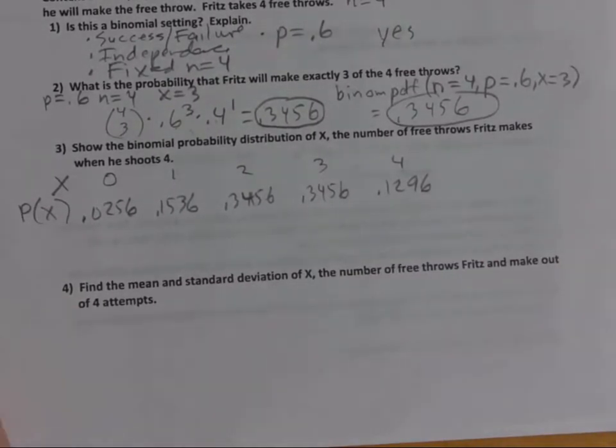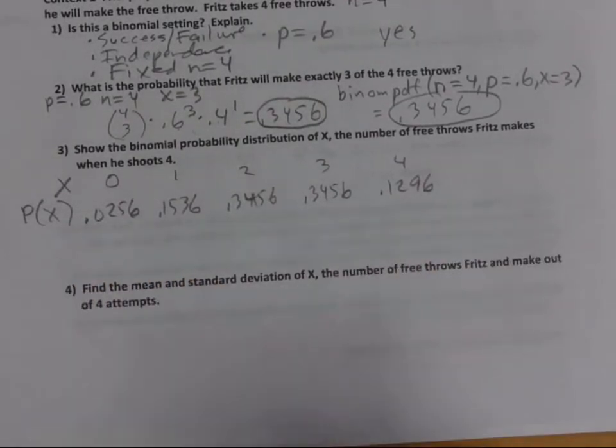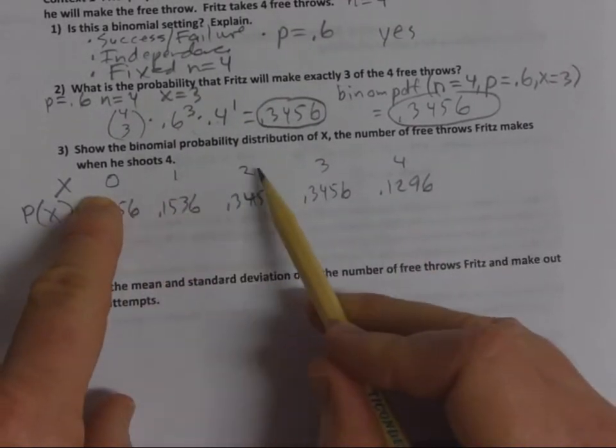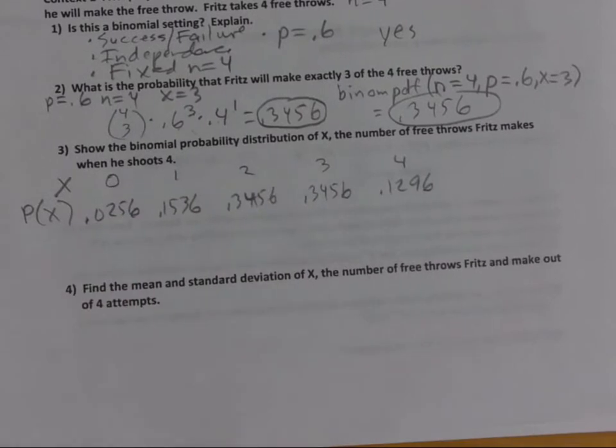About 13%. So there is the probability distribution. It shows every possible outcome and each probability. And you can make a little histogram out of this.